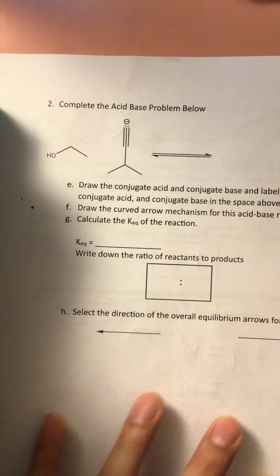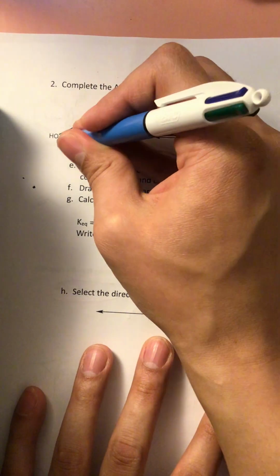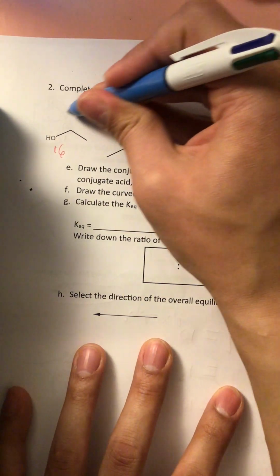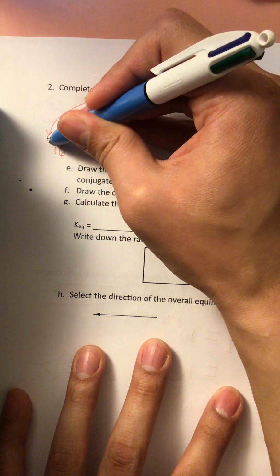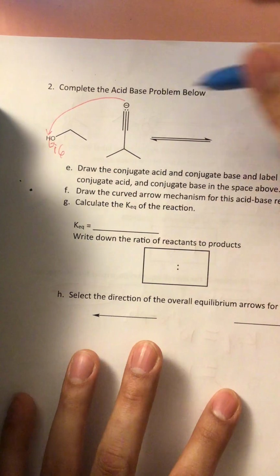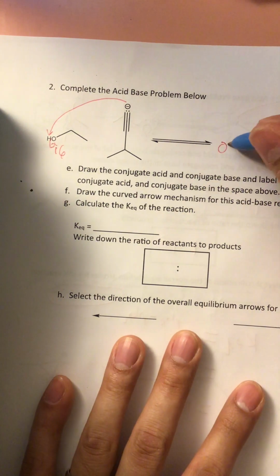I think we're almost done here. But so this pKa is 16. The arrows are going to be this way. Since you have a negative charge, if it has a negative charge, you know it's going to be the base in an acid-base reaction.